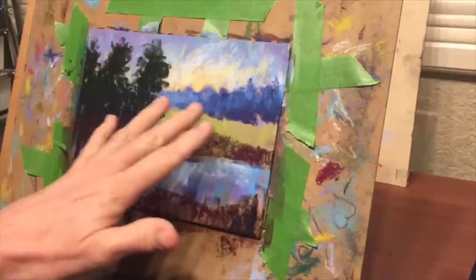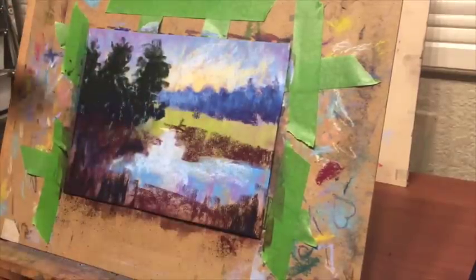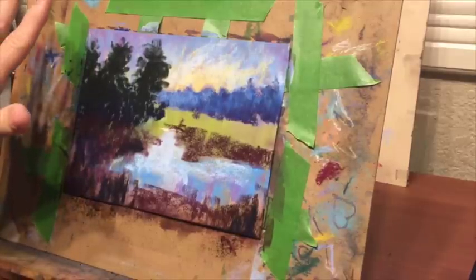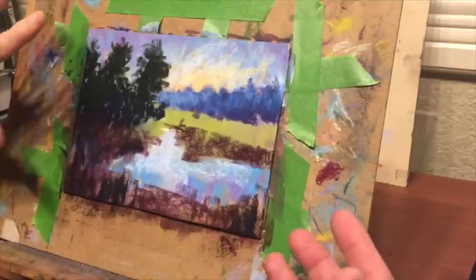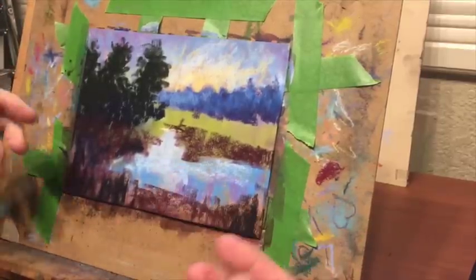These back trees, you may have noticed too that I laid down, even though things in the distance are lower in value, they're not as dark, and they tend to blue out in the background. Things that are further away tend more towards blue and purple than reds and yellows and oranges.